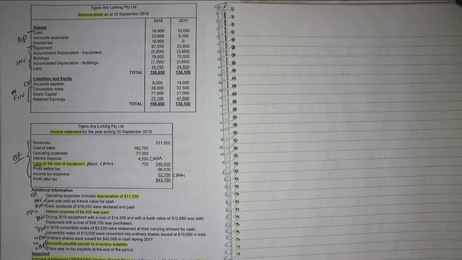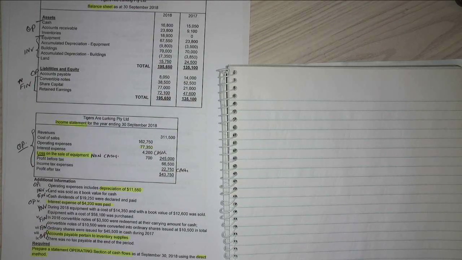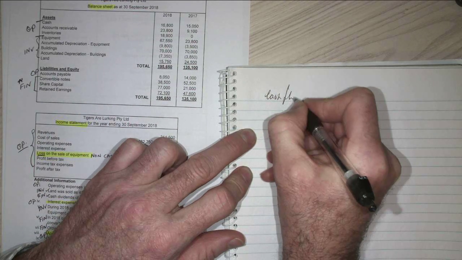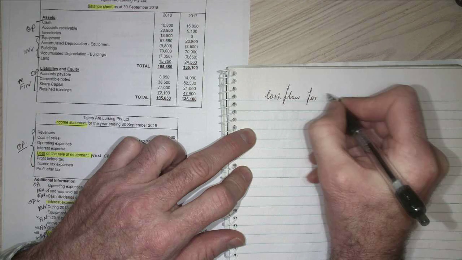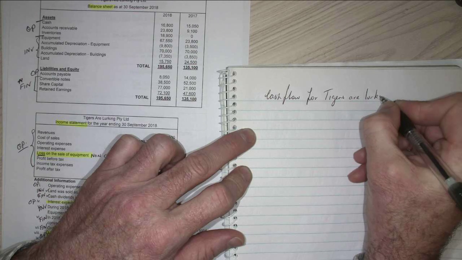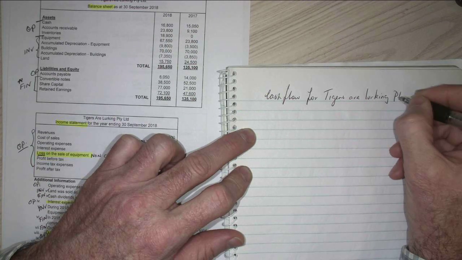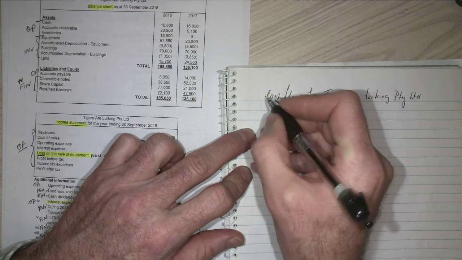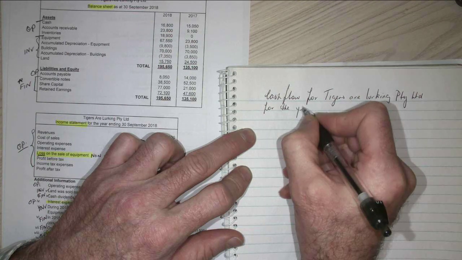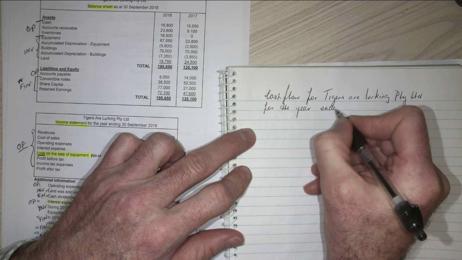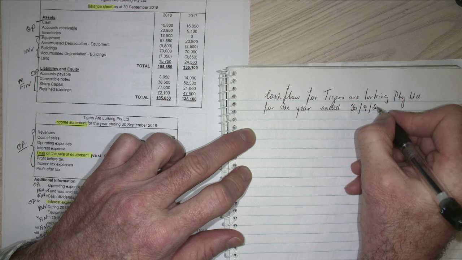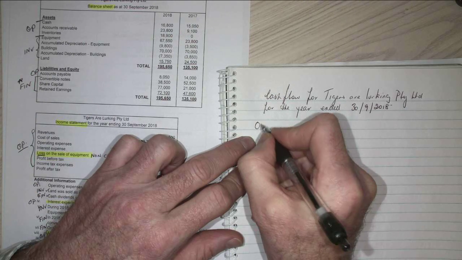Okay, let's go. So it says prepare the operating section of a cash flow statement. Cash flow for Tigers Lurking Proprietary Limited. Cash for the year ended, what are we looking at? 30th of September. Alright, now we're looking at operating activities.